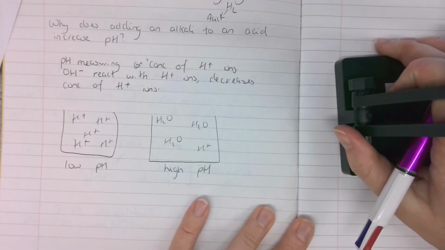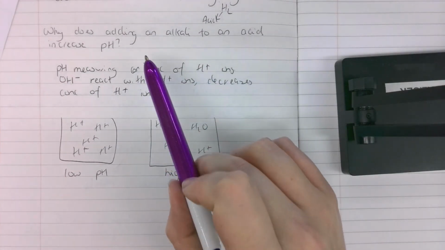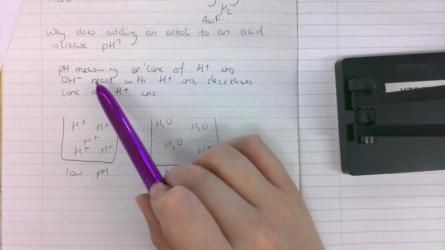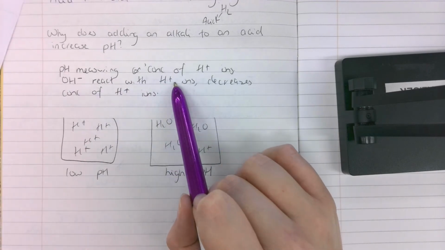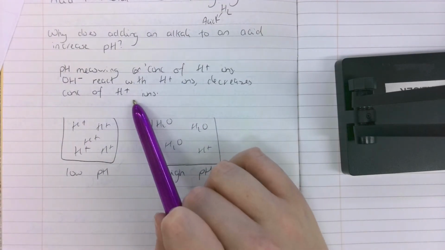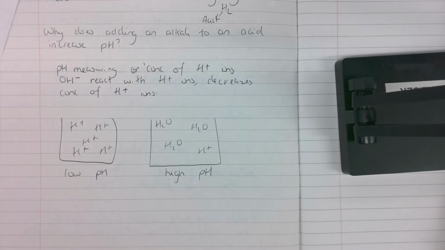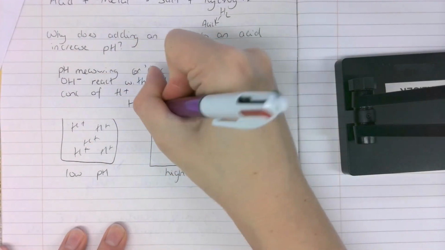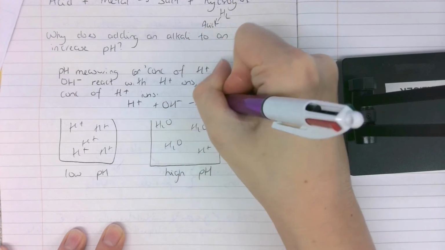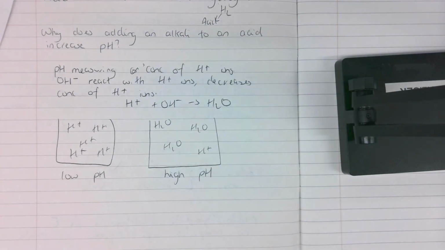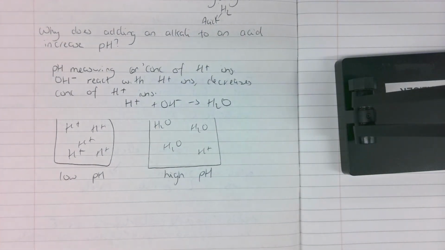But in terms of how you answer the question, you need to be quite specific. The alkali provides OH- ions, they react with the H+ ions, that decreases the concentration of the H+ ions, which increases the pH. You could also write that ionic equation, H+ plus OH- goes to H2O. That's what's actually happening. Other than that, I think acids is generally quite strong.